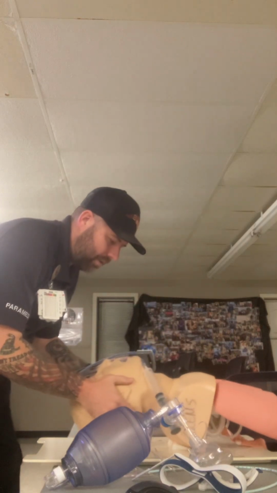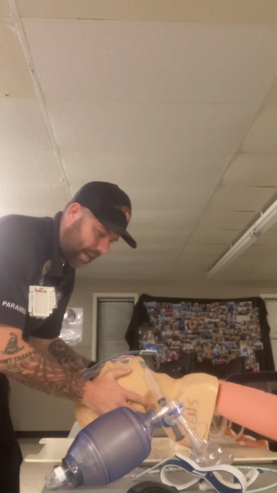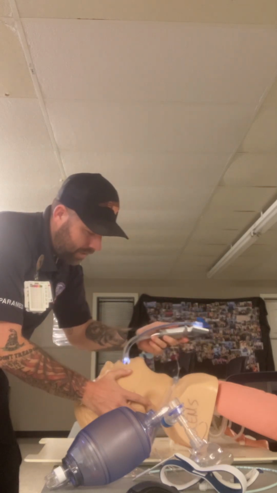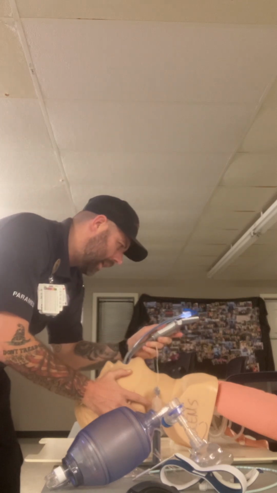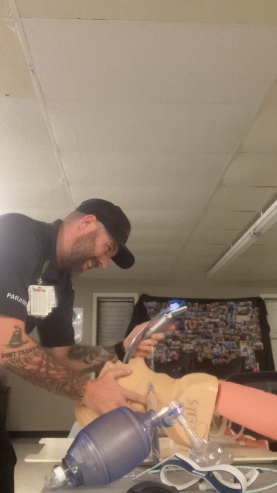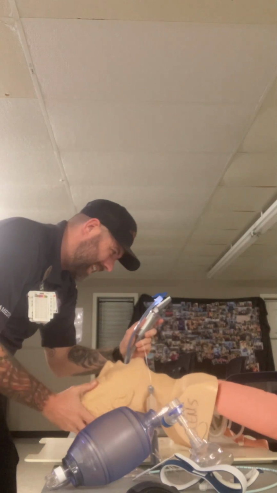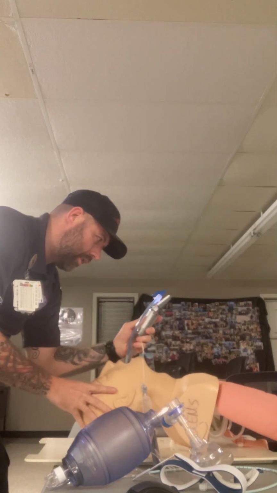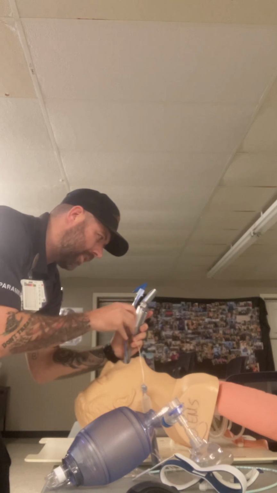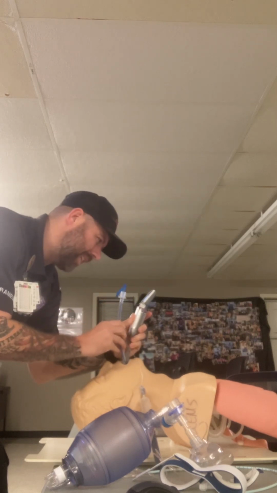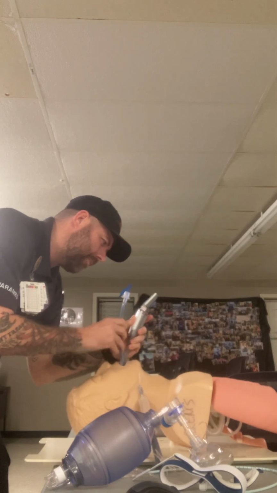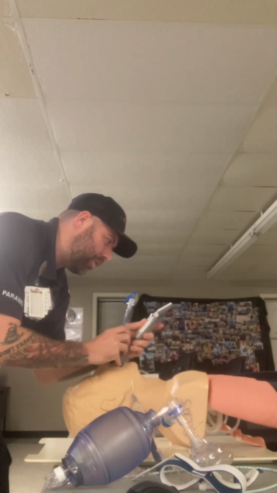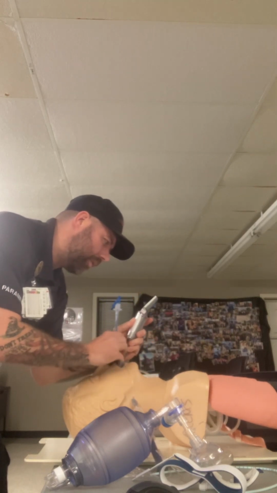So we talked about positioning. I want to try to get that head back, kind of like we're opening up the airway, head tilt, chin lift. I'm going to come in and find those vocal cords. I'm going to get just on those vocal cords. Now you also need some lube. Once I get on those vocal cords, if you do go too far, it will let you know because it will not go in there.